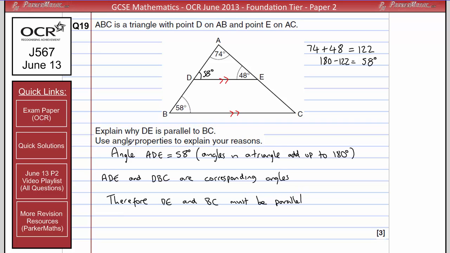So this question is really important. Use good mathematical communication. They're looking for keywords, so we're looking for the words corresponding angles, and it also makes you look like you know what you're doing if you're describing your angles properly like this. It's also crucial that you've used angle properties, so you've said angles in a triangle add up to 180, which is why you justified this was 58 degrees.